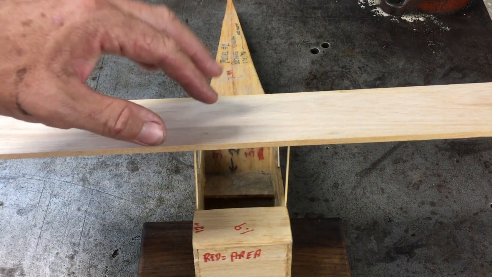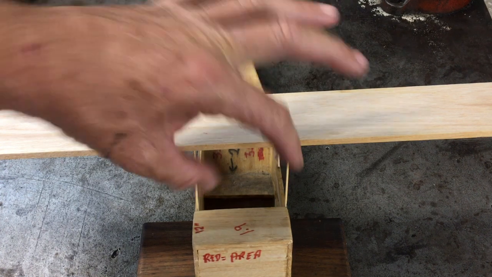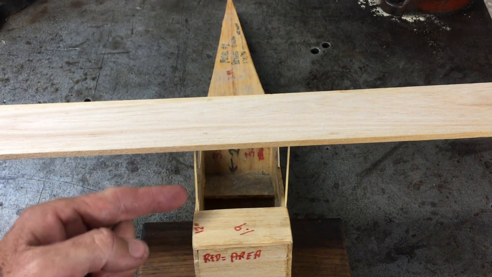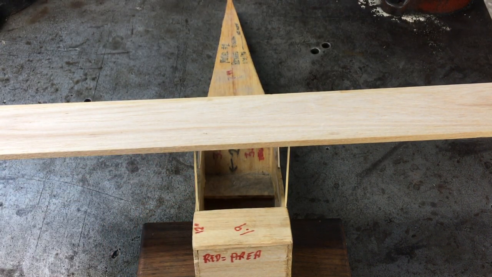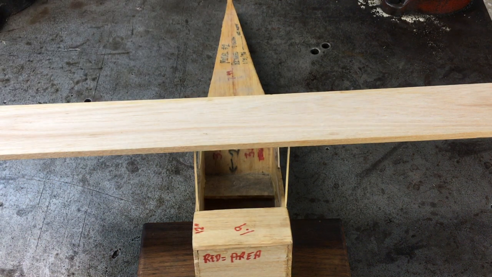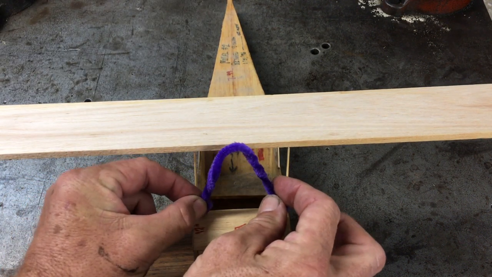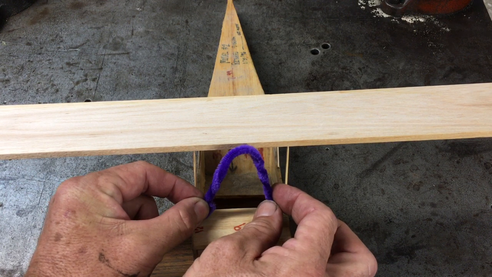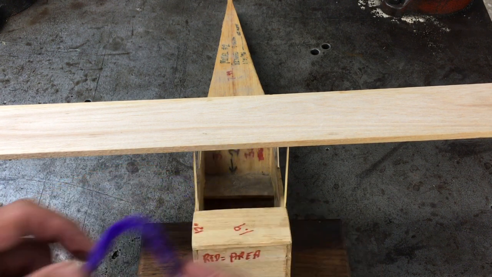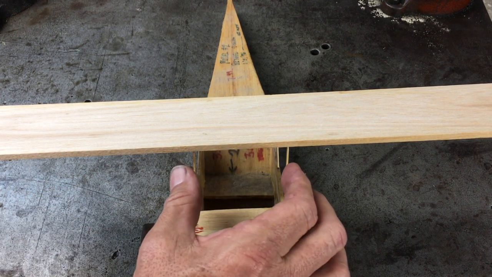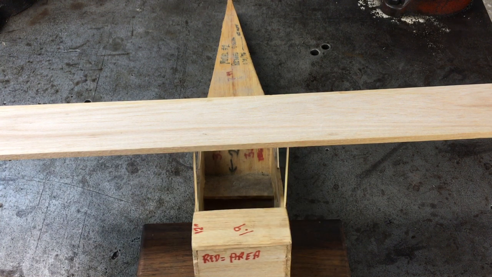One of the factors particular to Pietenpols is the cabane struts are vertical or near vertical on the airplane. Many parasols have V'd cabane struts and no center section, but this does not apply to a Pietenpol. A Pietenpol has its four parallelogram struts.